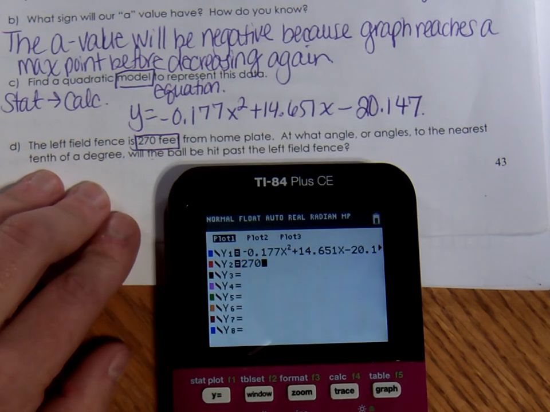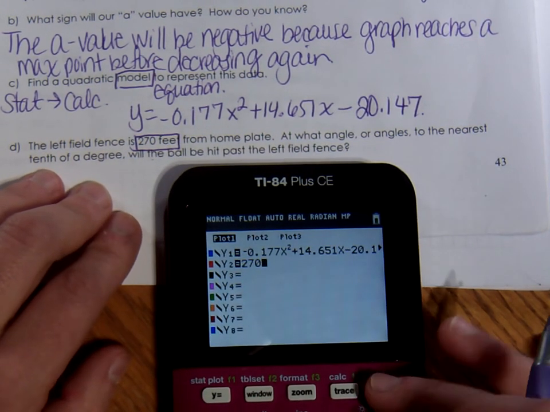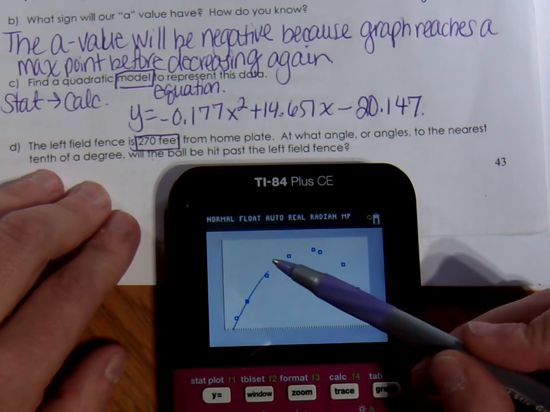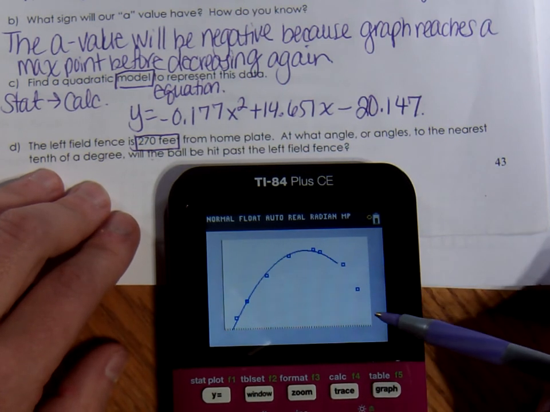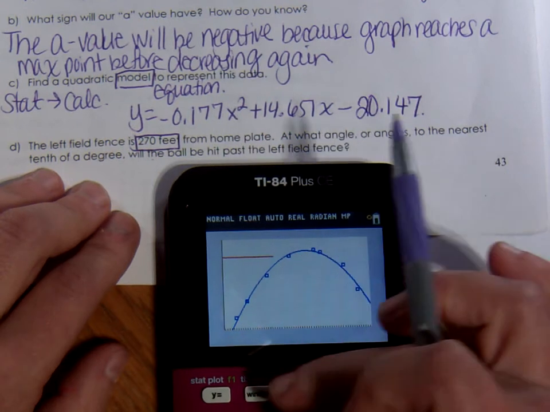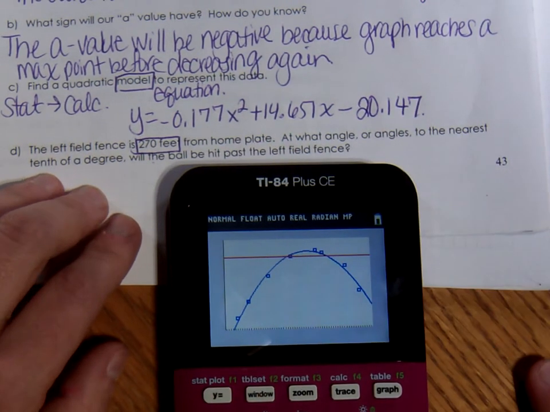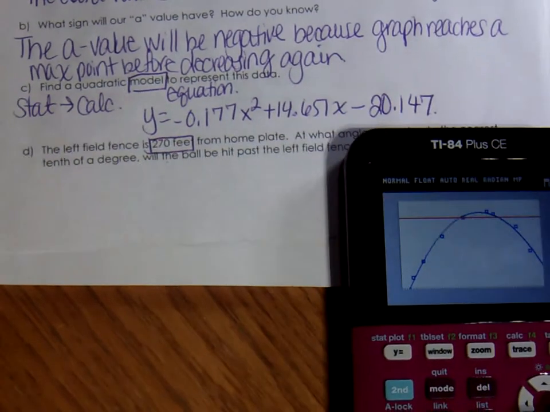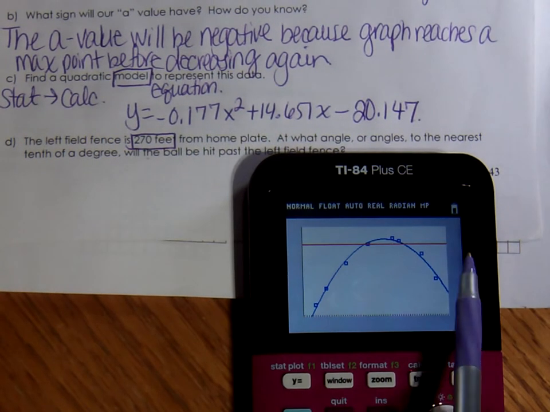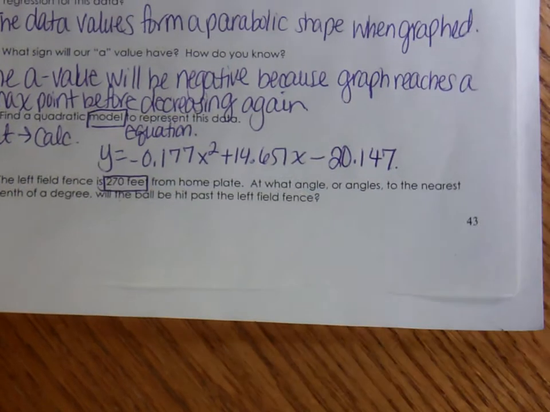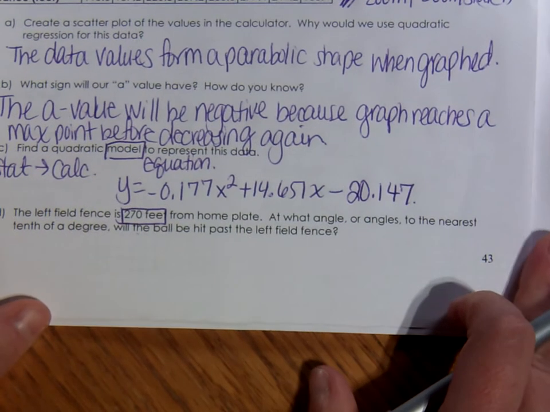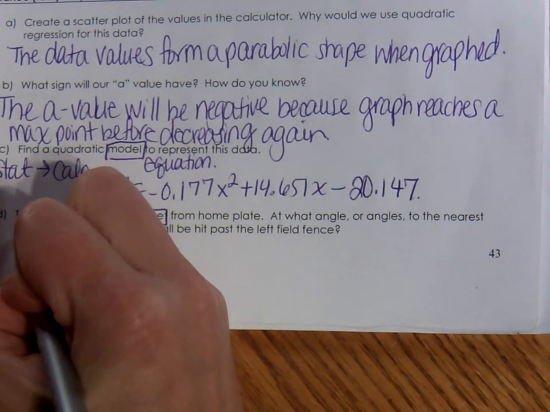When I press graph, it gives me a very lovely parabolic shape that appears to be trending with our functions. And what we have in red is the 270. So this is asking at what angle or angles to the nearest tenth of a degree will the ball hit past the field.